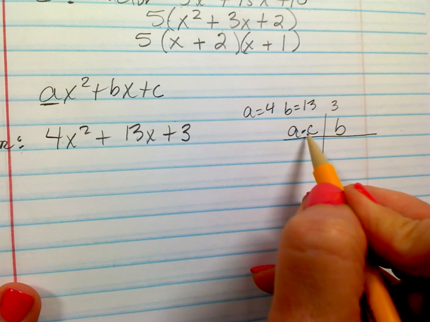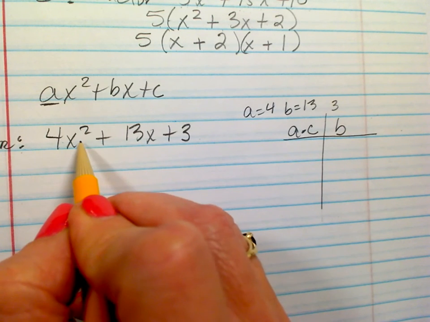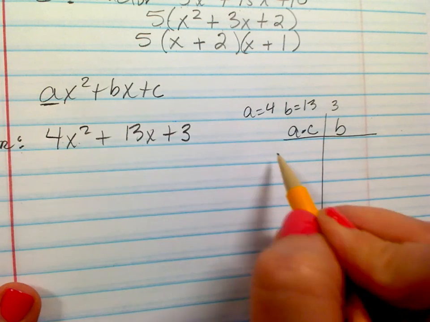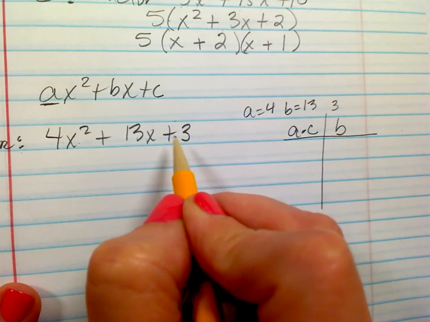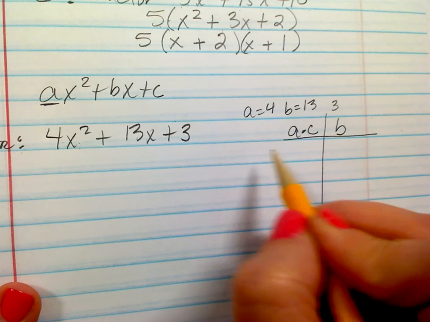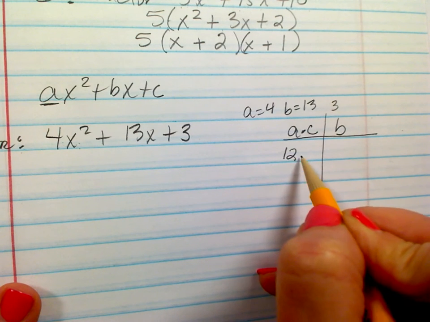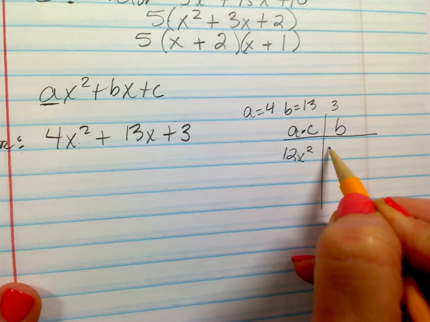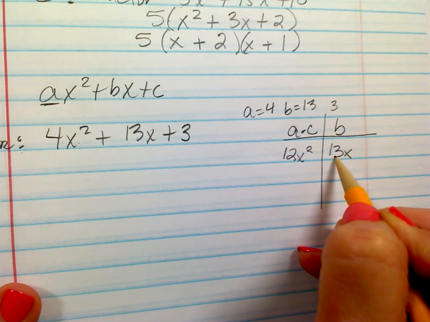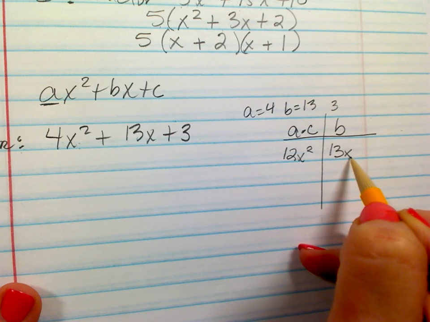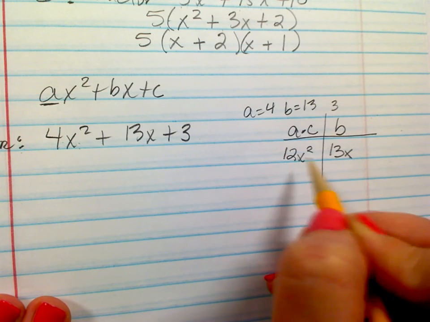And so what we're going to do is your A times C, but we are actually going to bring this x squared with it. So we're going to take our A times our C, so 3 times the 4x squared, this is going to be 12x squared. The B term, now I know when we talk about B, it's usually just the 13, but I want you to bring the x with it for this purpose.